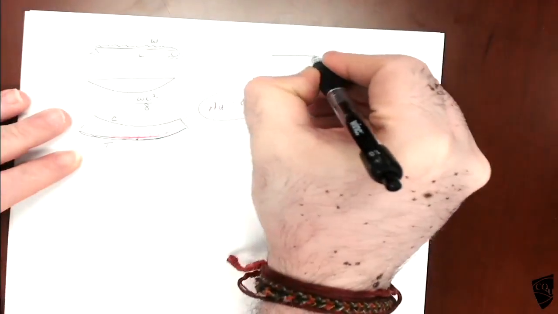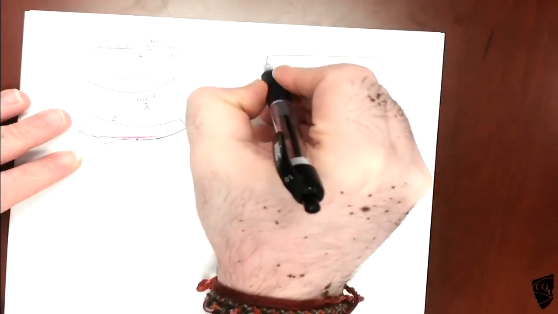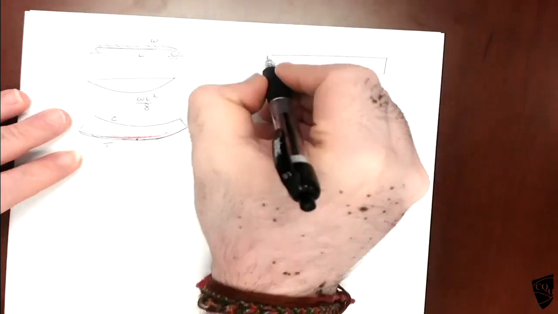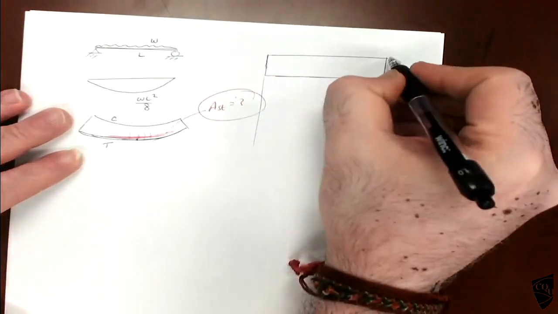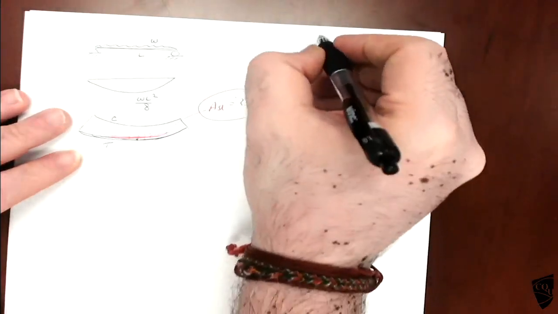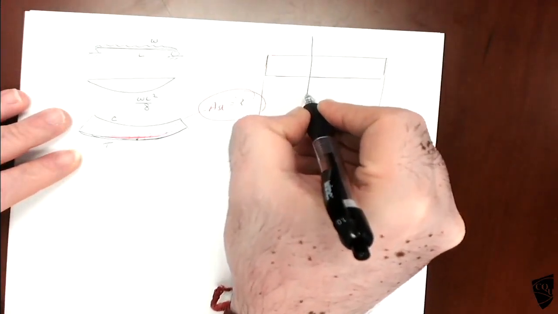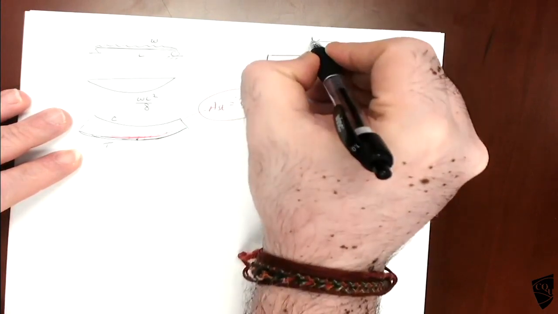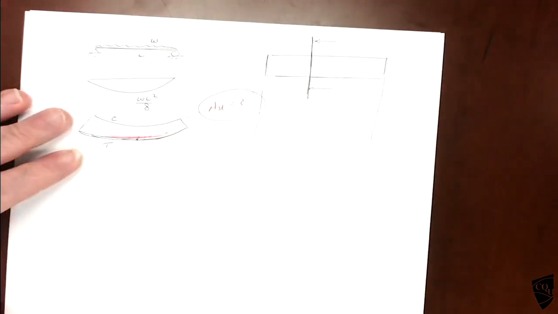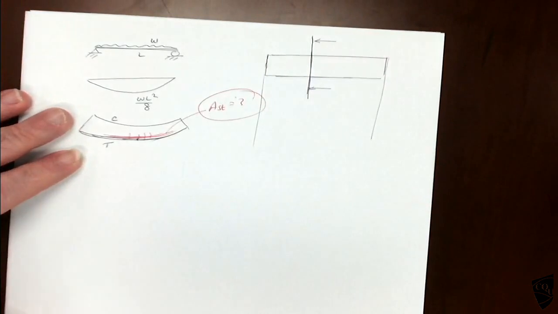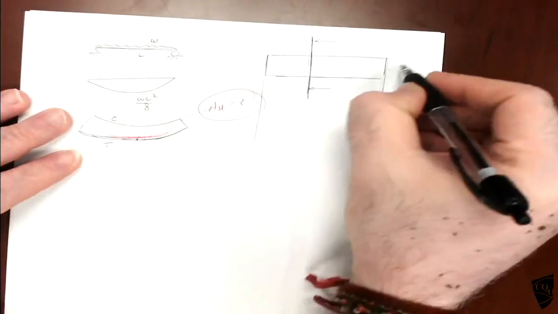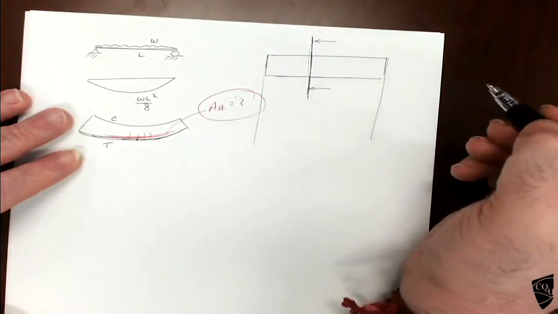If you have a beam and you look at one plane, if you cut here, this is a plane, isn't it? The beam cross section. Actually it looks like a rectangular cross section.